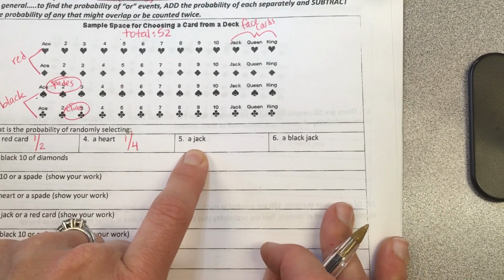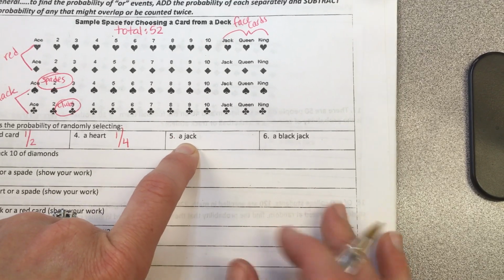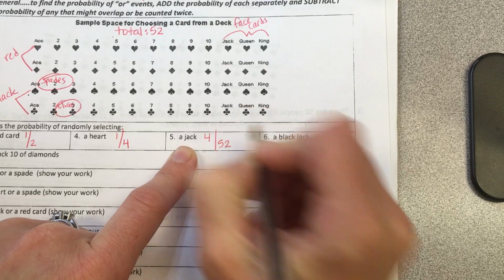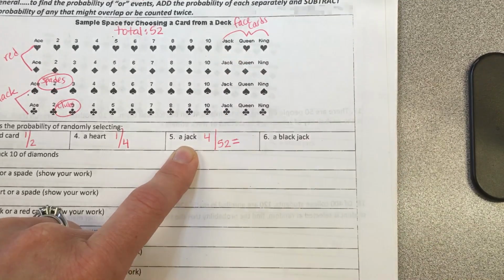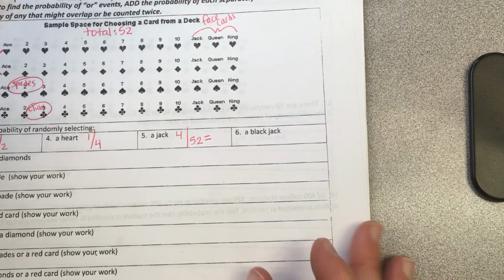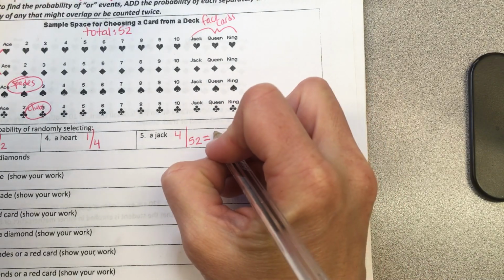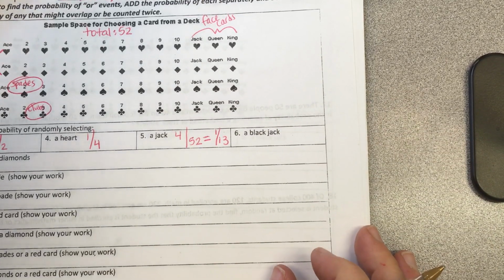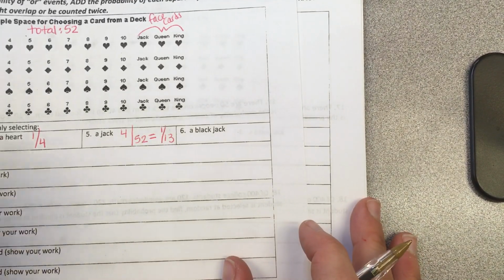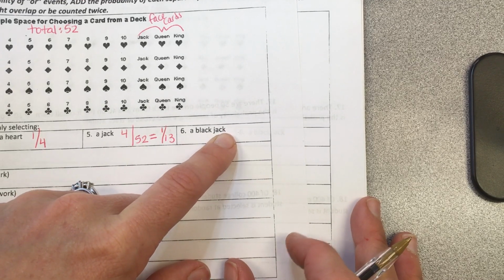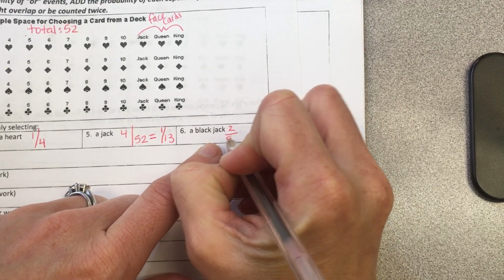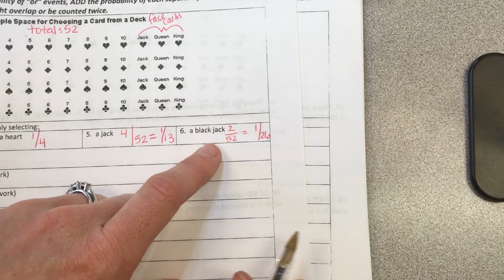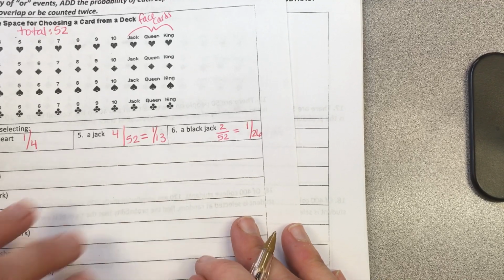All right, jacks. How many jacks are there total? There's 4 jacks total out of 52. Okay? That will reduce. Again, you know how to use your calculator. Math, enter, and you get 1/13. Okay? All right, a black jack. How many are black? 2 out of total of 52, which reduces to 1/26. Okay. All right, questions?